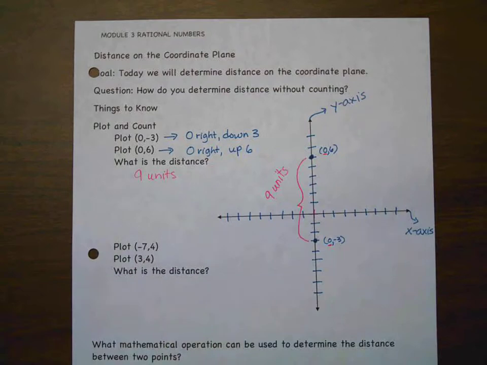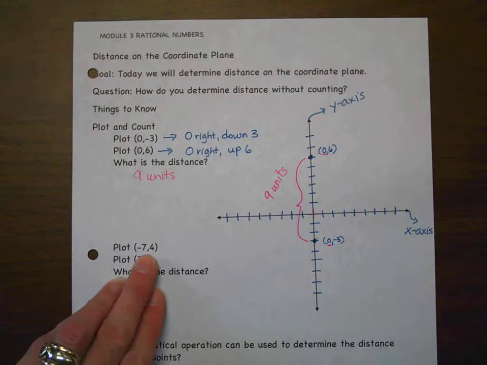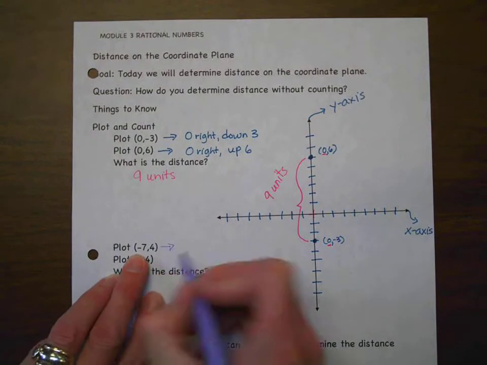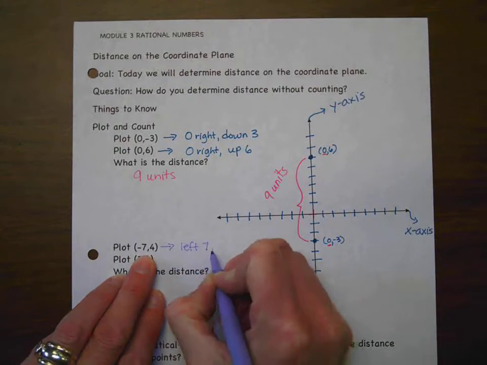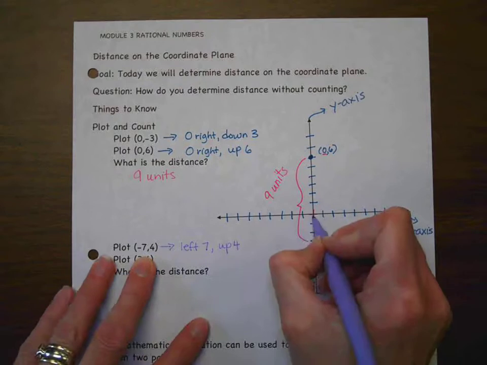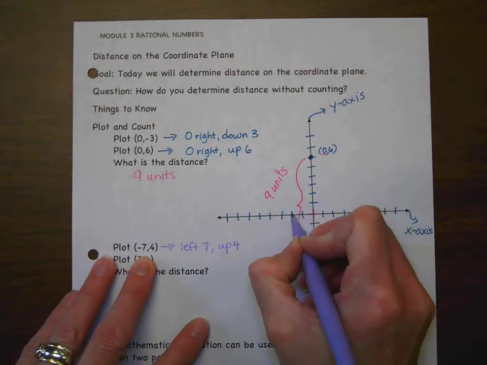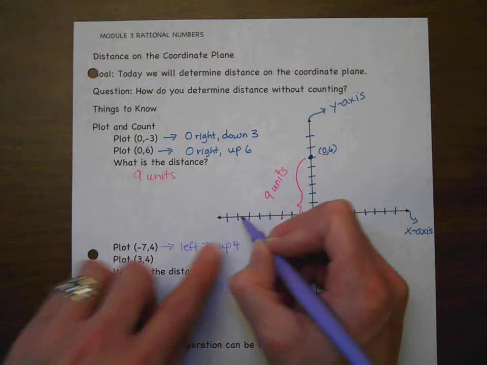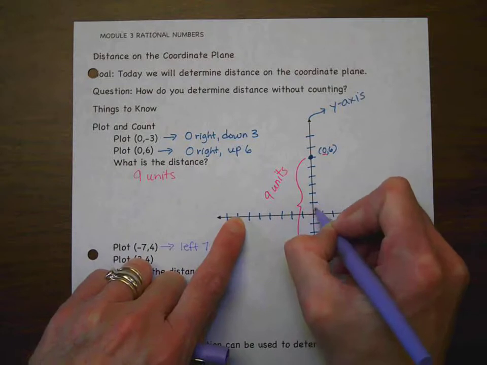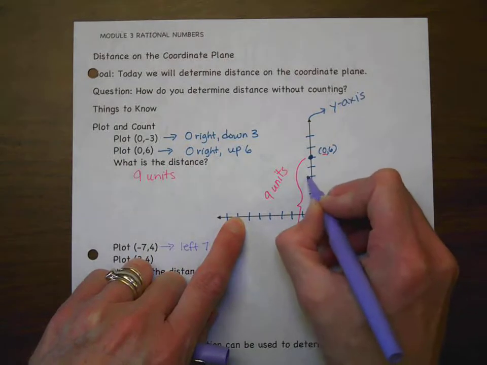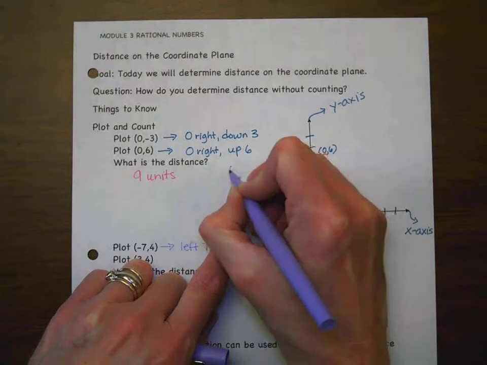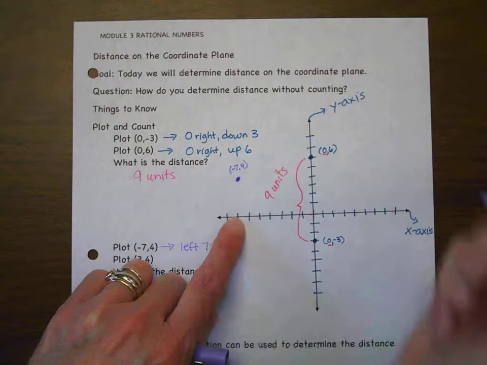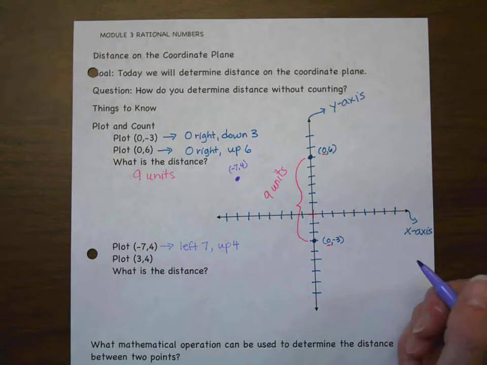Okay, so let's try it again with another one. This time it says plot (-7, 4). Again, we're writing down what we do. We go to the left 7 and up 4. We can do that starting at the origin. 1, 2, 3, 4, 5, 6, 7. And then up 4, starting at the origin. 1, 2, 3, 4. So this point right here is called (-7, 4).